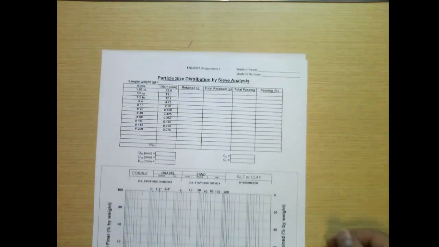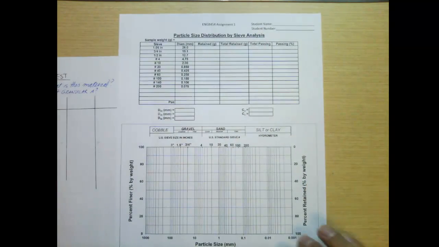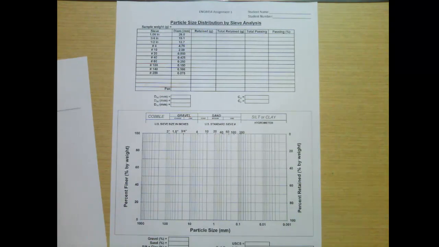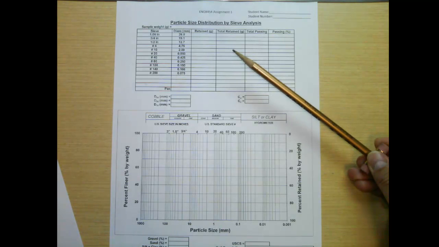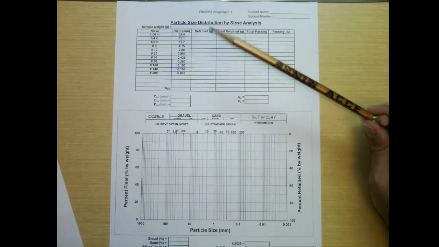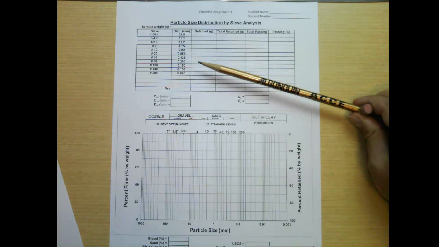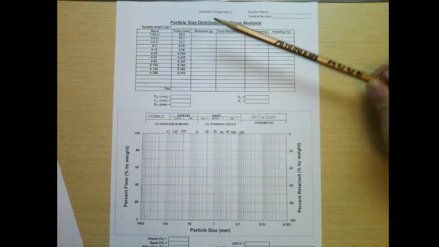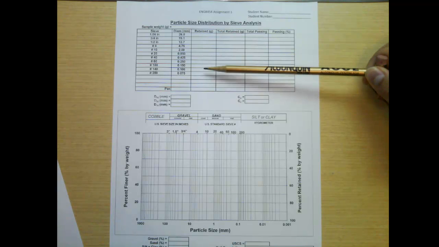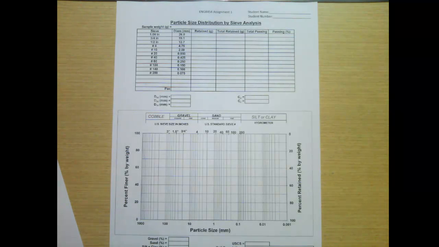So I'm just going to switch the two. And the first thing I'm going to do is grab a pencil, a trusty Algonquin College pencil, and start filling in some of the important information in the spreadsheet.